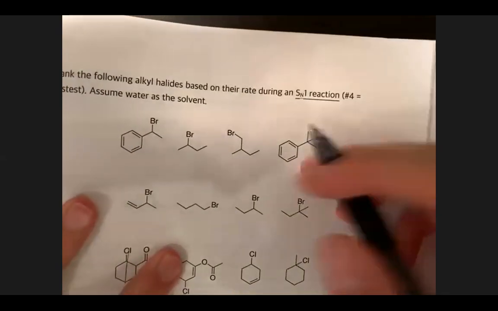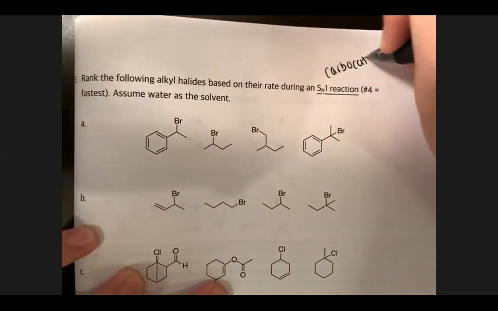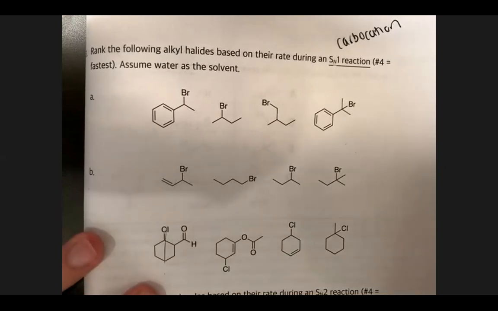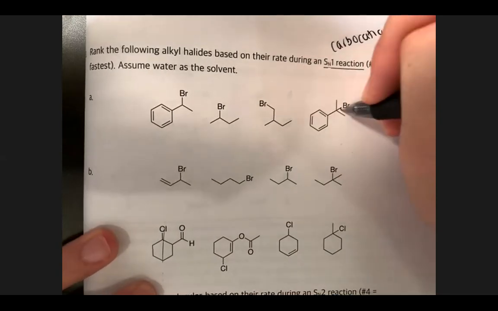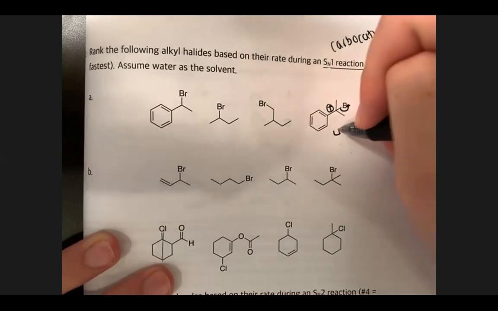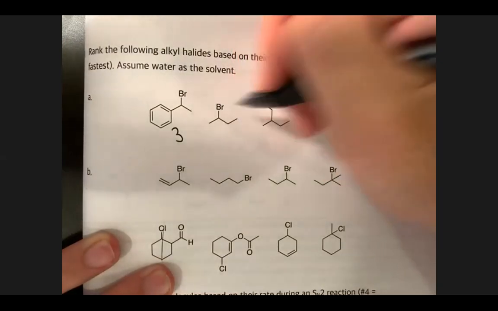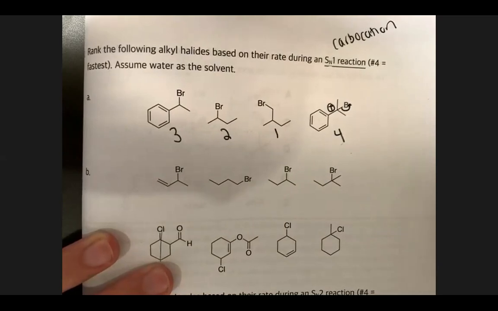So we know for an Sn1 reaction to happen, what intermediate are we going through? Carbocation. Okay, so the more stable the carbocation is, which we've seen this question done in multiple different ways at this point, the faster that reaction rate's going to go. So clearly, if I were to remove this bromide and form a positive carbocation there, it's tertiary benzylic, clearly the fastest. Here, secondary benzylic, next one. Then this one would just be a plain secondary, and this one would be a plain primary. Okay, and that's how I would rank these.